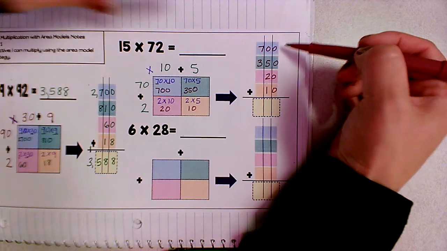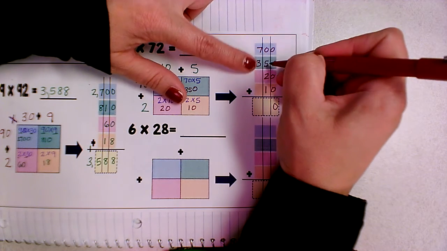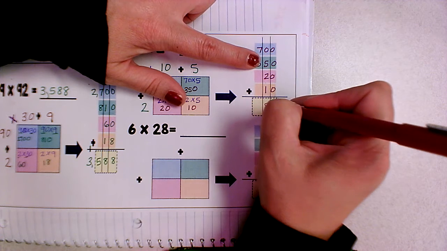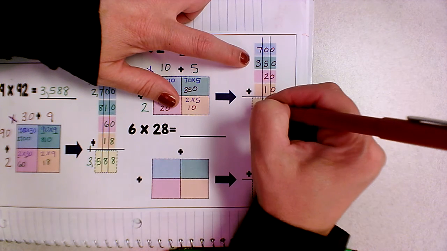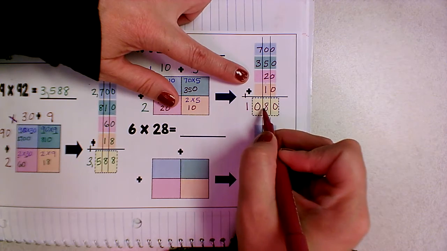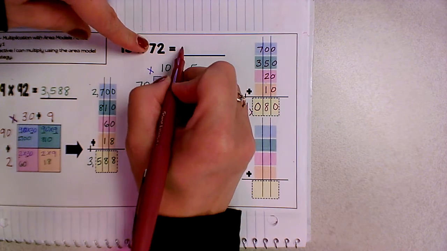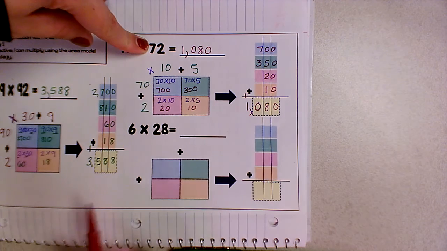So I'm going to start on my 1s. 0 plus 0 plus 0 plus 0 is 0. 0 plus 5 is 5. 5 plus 2 is 7. 7 plus 1 is 8. And then 7 plus 3 is 10. So I'm going to keep the 0, carry the 1, bring it down. 1, 2, 3, whee! So 15 times 72 is 1,080.